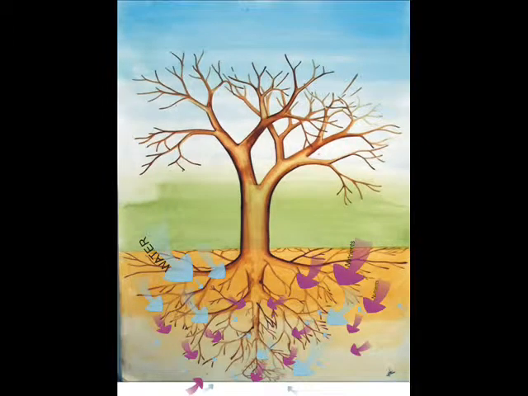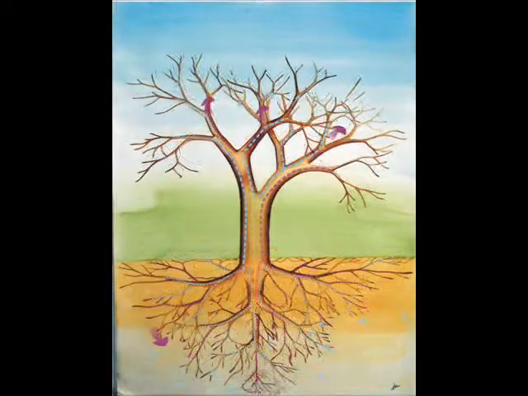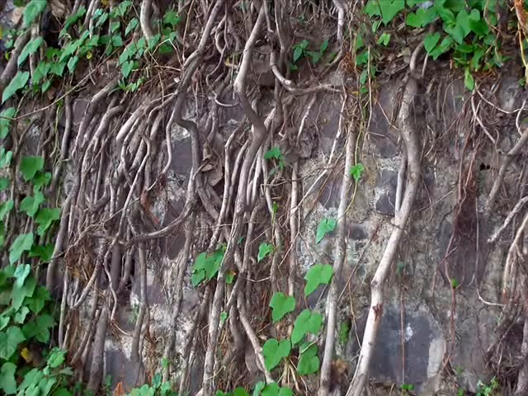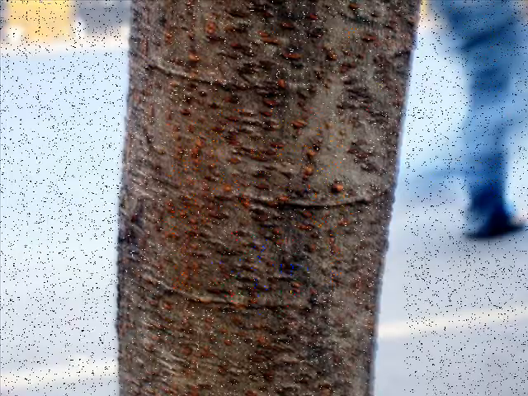The water absorbed by the root hairs is then passed into the plant body, which is then taken upwards through xylem and phloem vessels, which are present in the roots and stem.